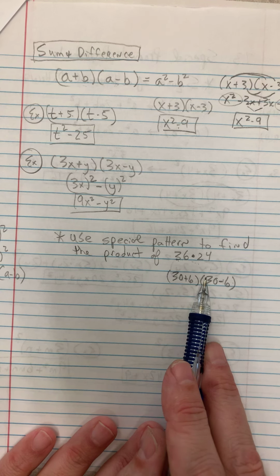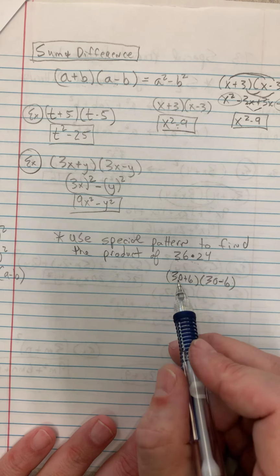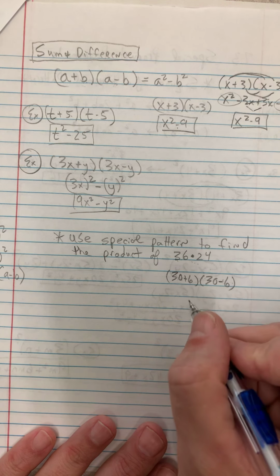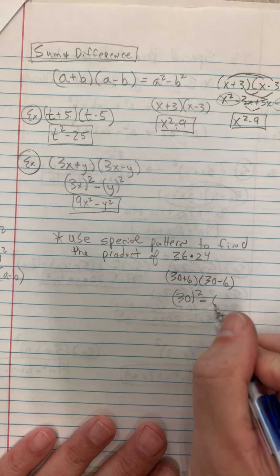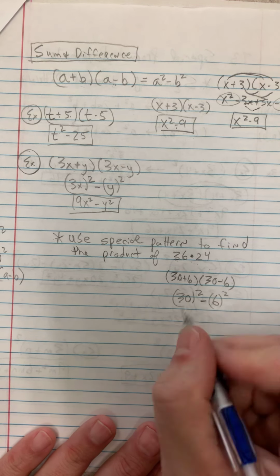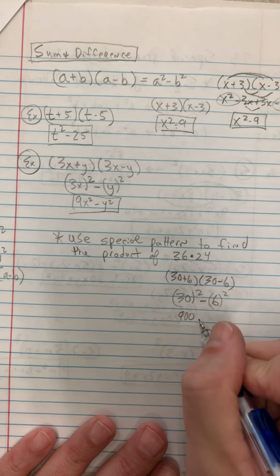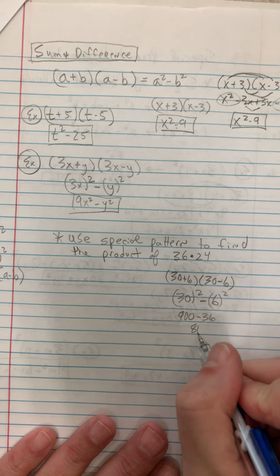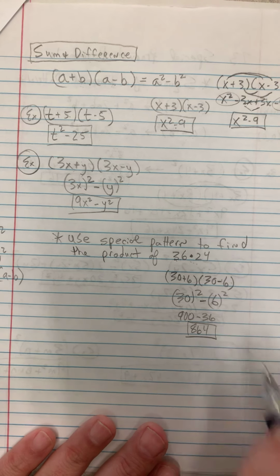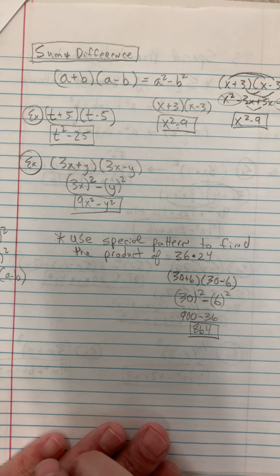Now I can use my special pattern to solve this. I can square my first term. 30 squared minus 6 squared. Well, 30 times 30, I can do that in my head as 900 minus 36. That's 864. Don't even need a calculator to do it.